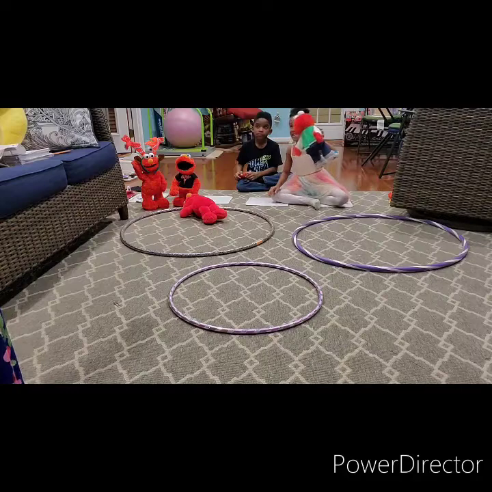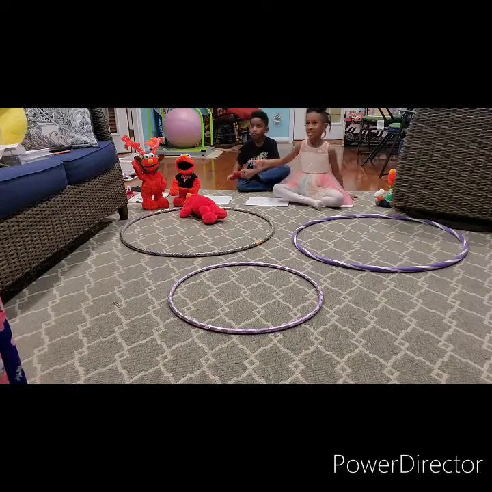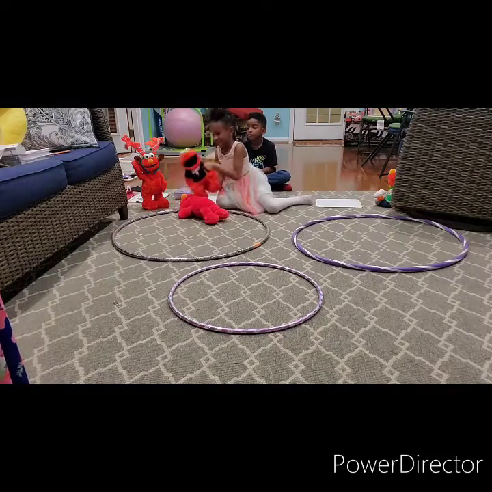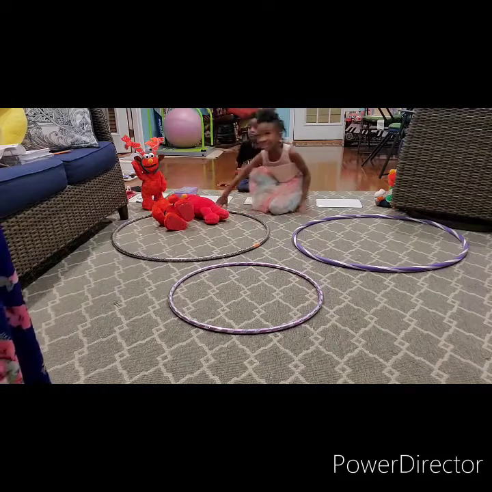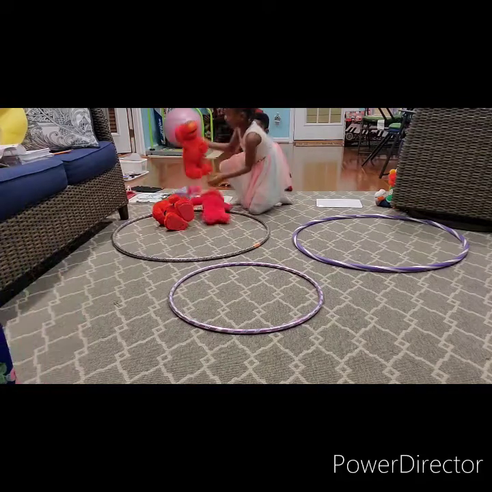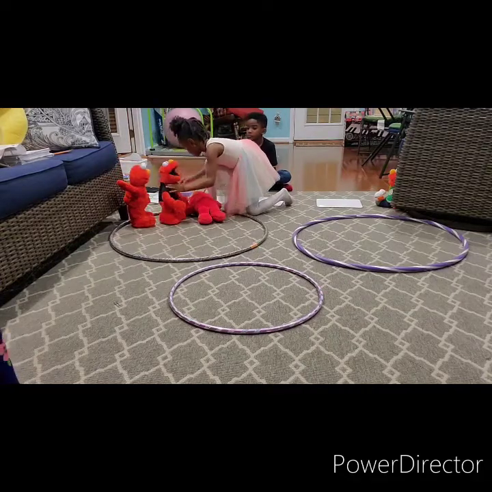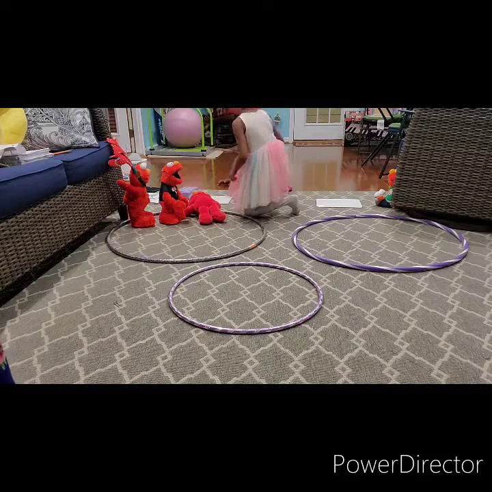Let's have Daddy Elmo right over here. Yes, put him inside the circle. And Grandpa Elmo joined them. He can stand up if whoever can stand. There you go. All right.